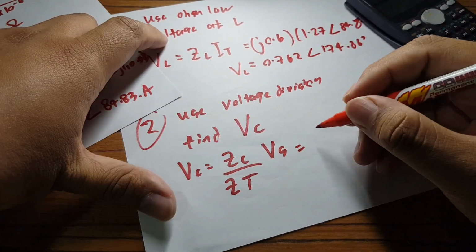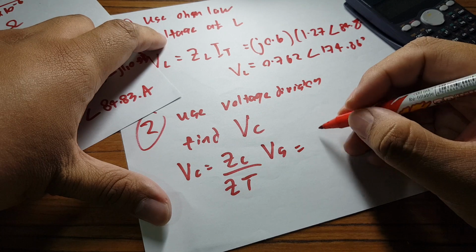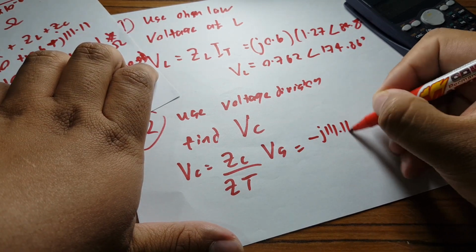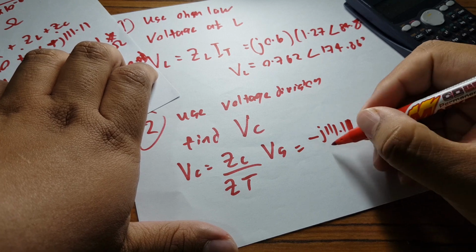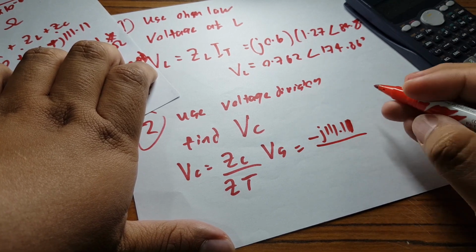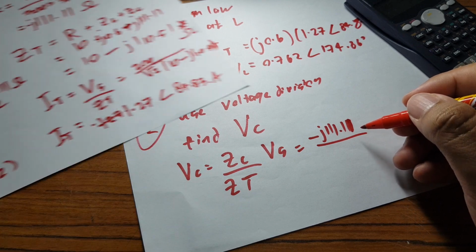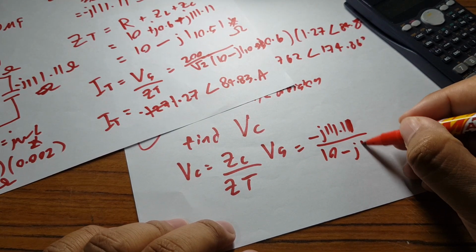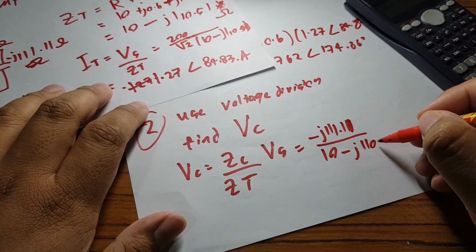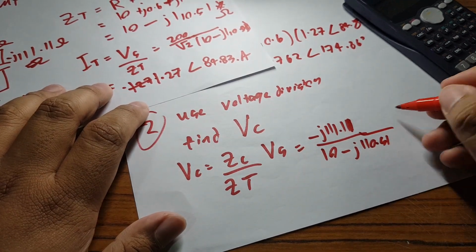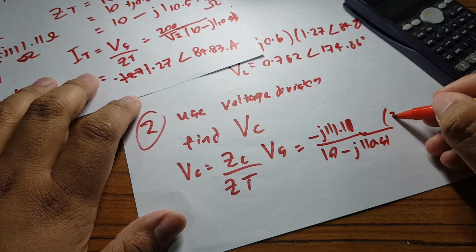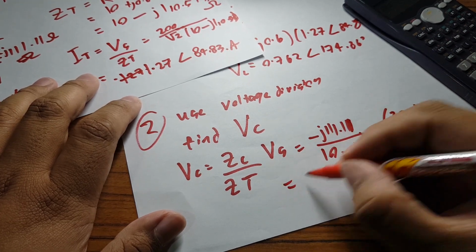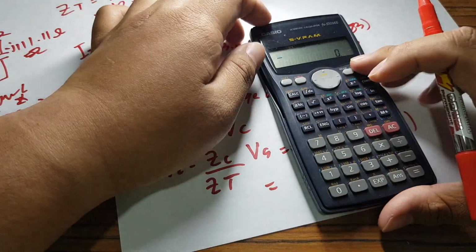Okay, so we see ZC is negative j111.11, so divide by Z total. Okay, you can check here, is 10 minus j110.51, and the Vs is 200 divided by square root 2. So just key in into your calculator.